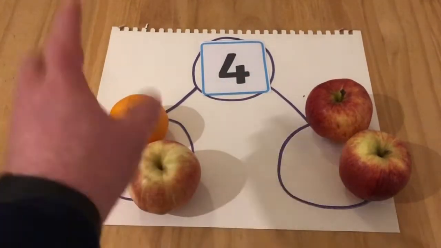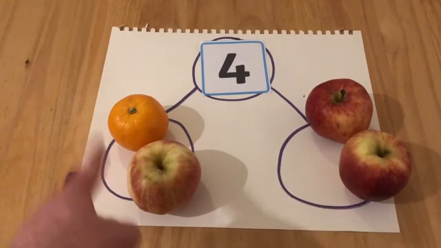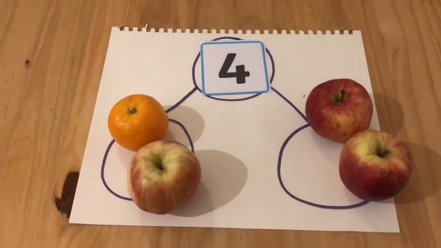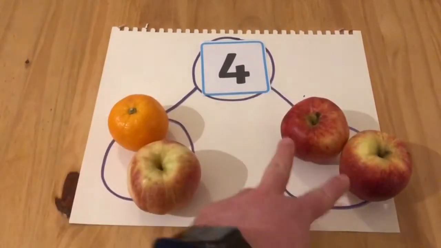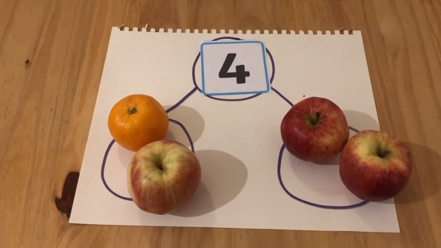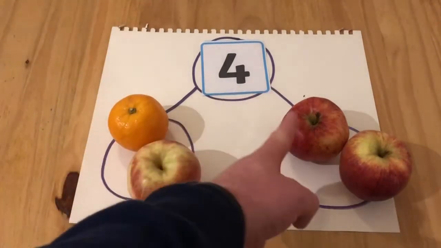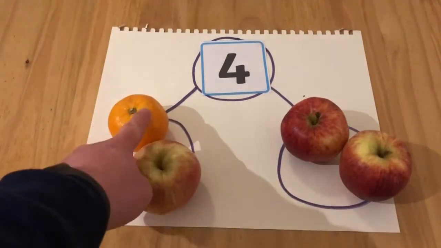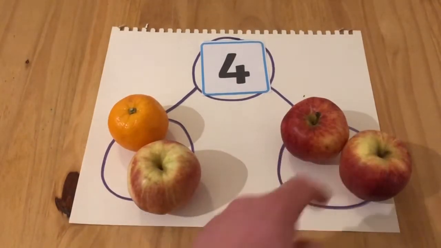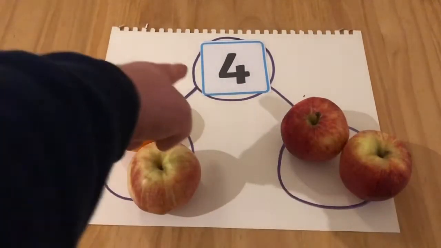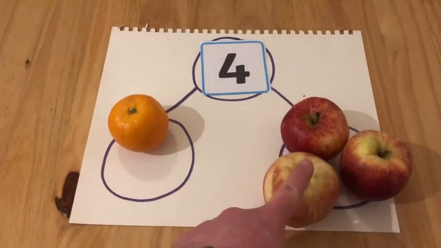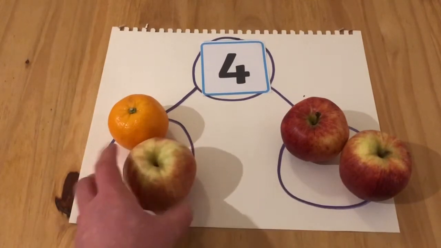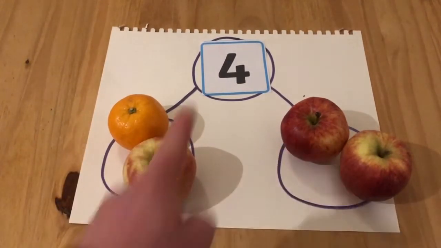How many is in this part? How many objects, how many items are in that part? 2. How many objects are in this part? 2. Let's count how many we've got all together. 1, 2, 3, 4. Count again. And they are equal to the whole at the top. What's that whole? The number 4. So before we had 1 add 3 equals 4. Now we've got 2 add 2 equals 4.